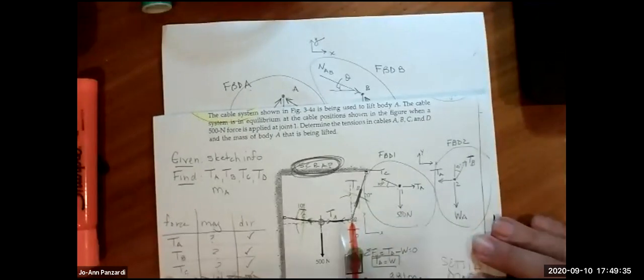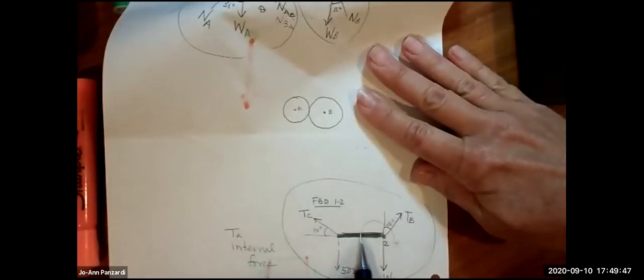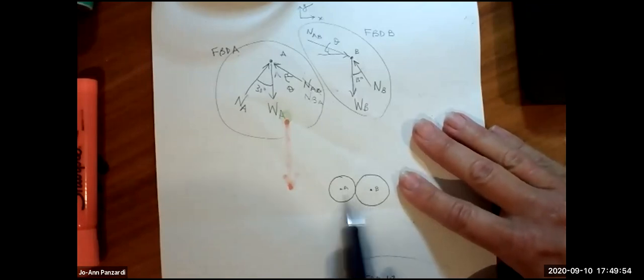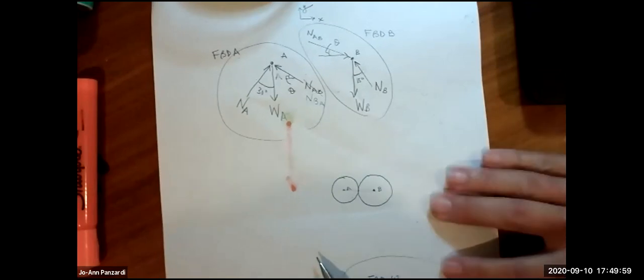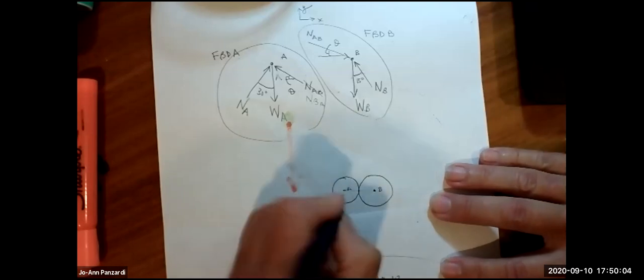where when I had the 2 points separate, that TA was an external force because I cut the wire. But once I draw the two together down here, it becomes a rigid body, and now it's an internal force. When I draw a free body diagram of these two things, I'm only drawing the external forces. So Jordan, what are the external forces that I would draw on this free body diagram? The normal force for A and B and the weight for A and B.